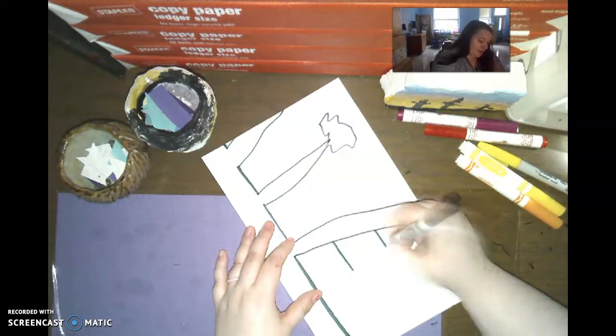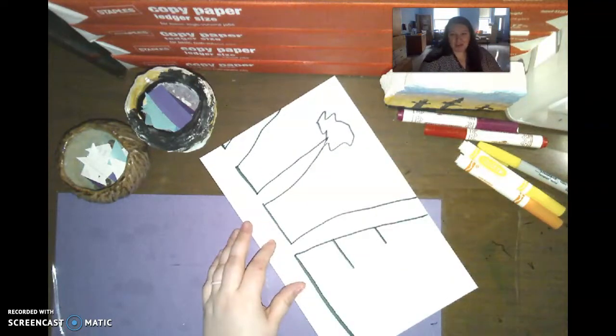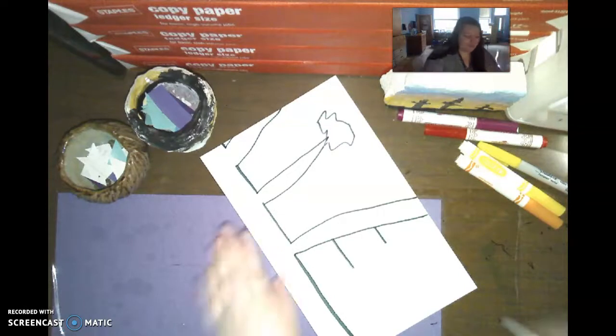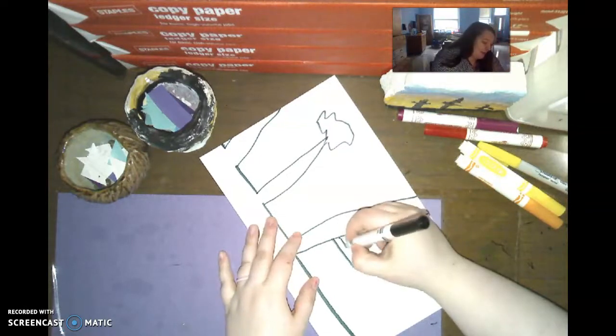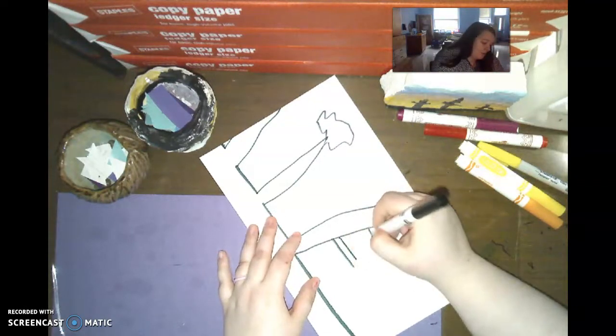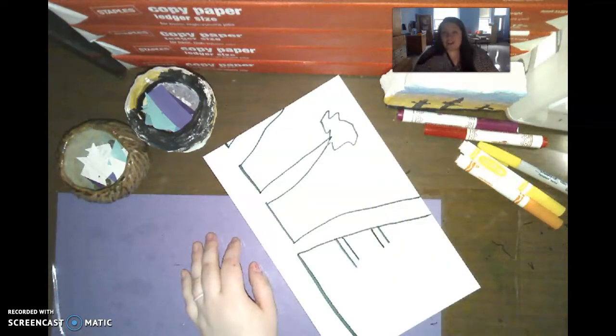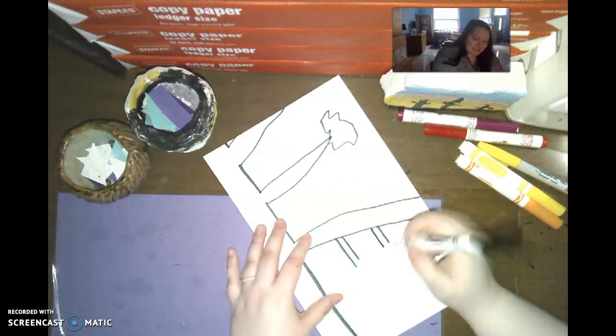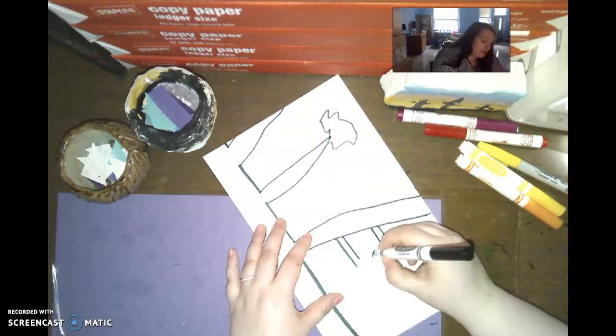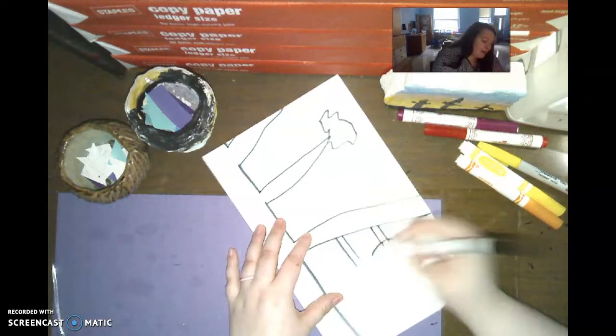2 lines just like this, okay? Those are going to be the outside of his arms. And then I'm going to draw 2 more lines. That way his arms are kind of thick. Now, if I'm going too fast, you all can pause the video at any time. Okay. And his arms kind of look like they come out of his head.